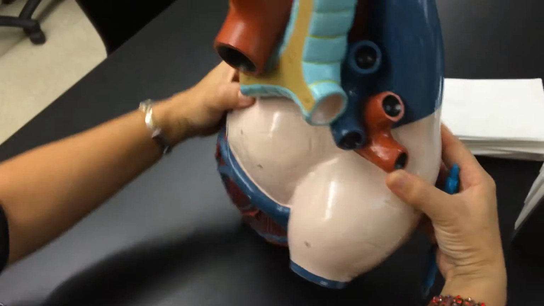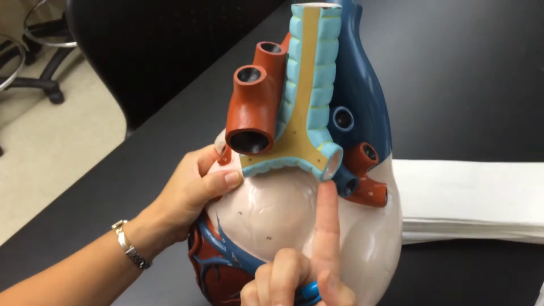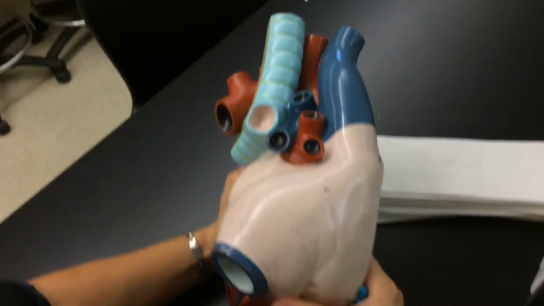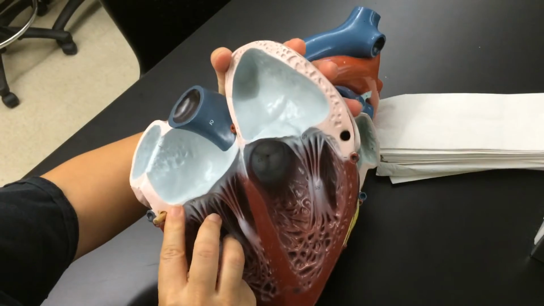I'm going to return this around. This is the trachea, the carina. This is the back. So this is the right primary bronchus, left primary bronchus. That's it.